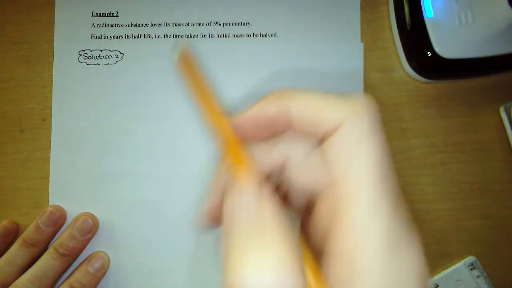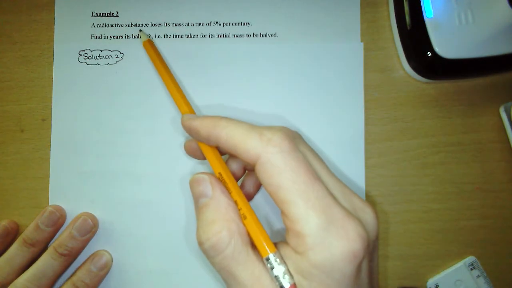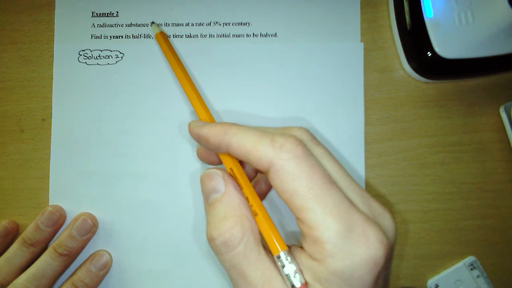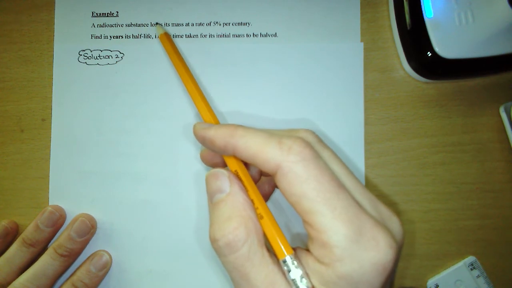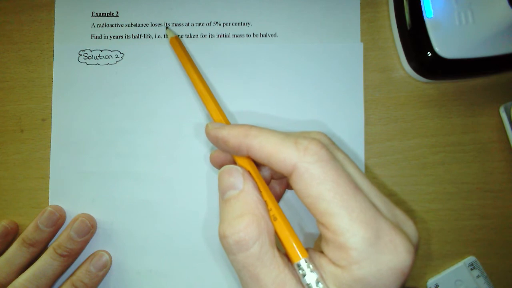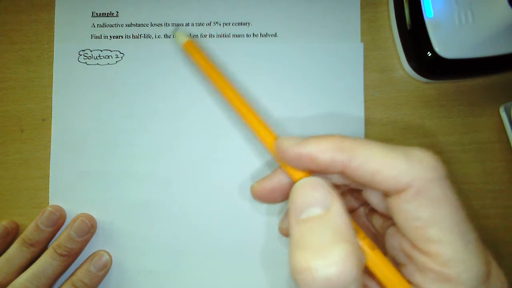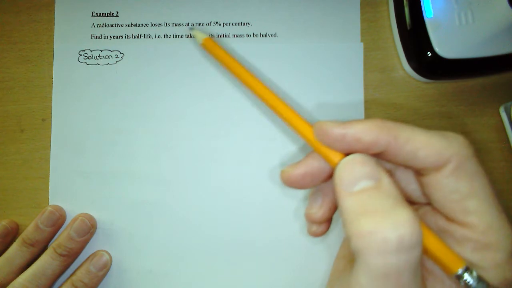Okay, we're now going to look at example 2 again. This is another situation where a quantity is increasing or decreasing over a period of time t, and we're not given the index equation which models it. So we need to get the index equation.